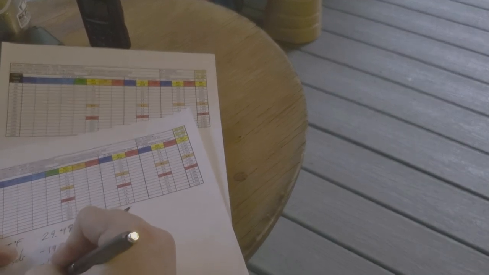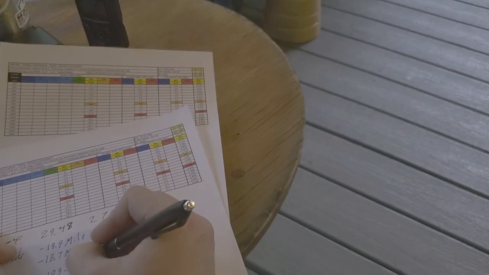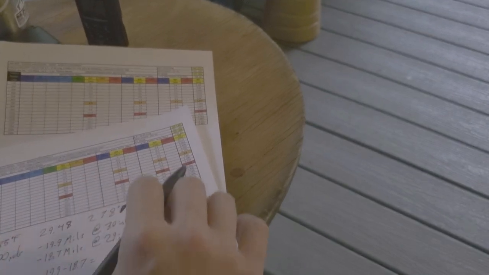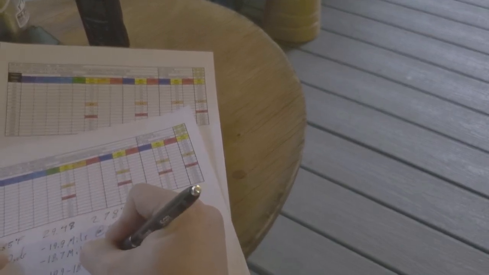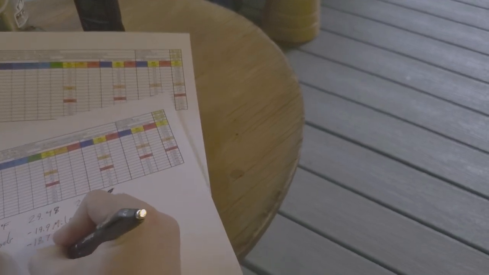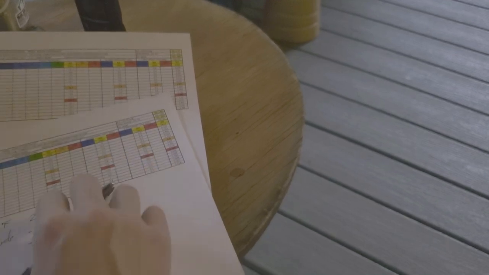So we're going to take 19.9, we're going to subtract 18.7, and then we're going to get, what is that, 1.2? And then we need to take 1.2 and we need to multiply it by 0.48.